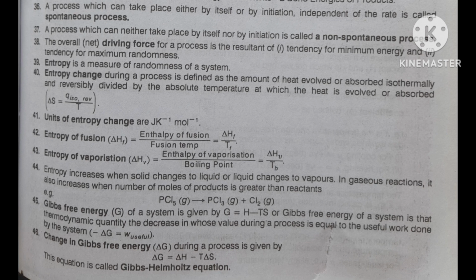And then obviously the reaction will continue. And here non-spontaneous means a process which can neither take place by itself nor by initiation. Neither by itself nor by initiation, is called a non-spontaneous process.